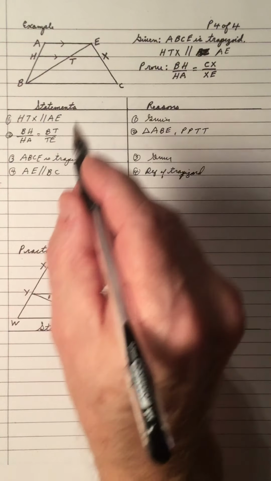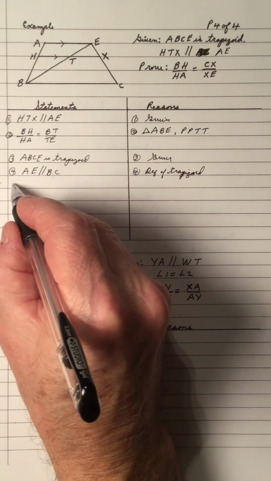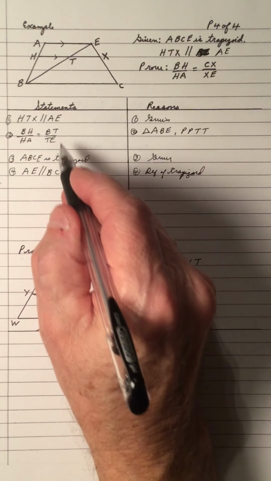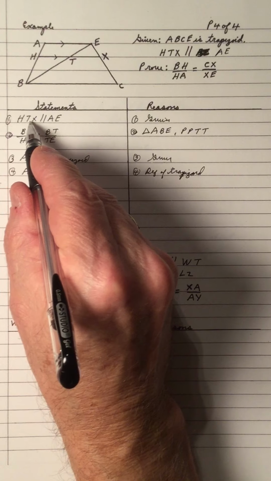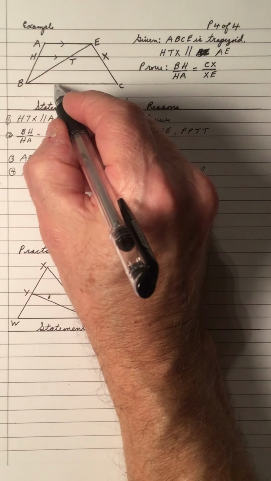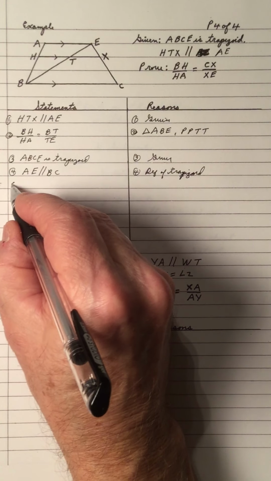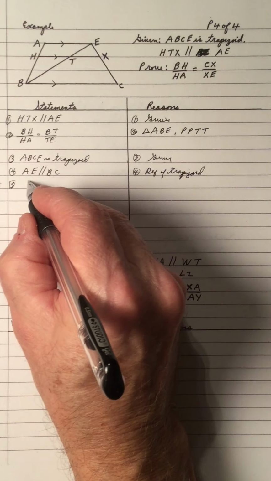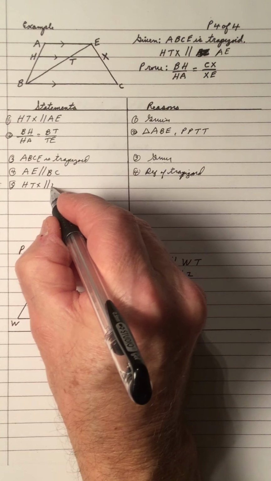So now that we have, these are parallel, so notice that AE is parallel to HTX. We now have AE parallel to BC, so that means that HTX must be parallel to BC.